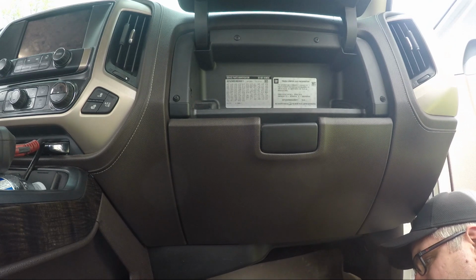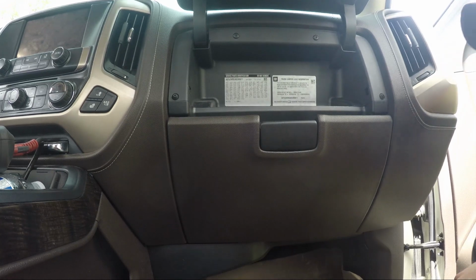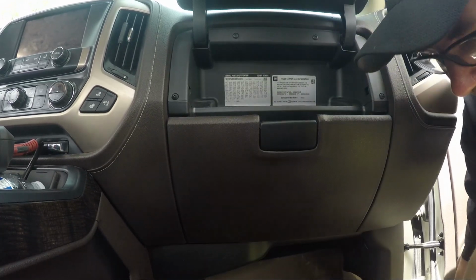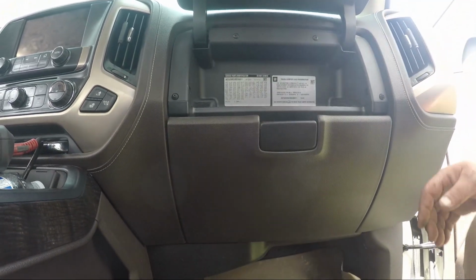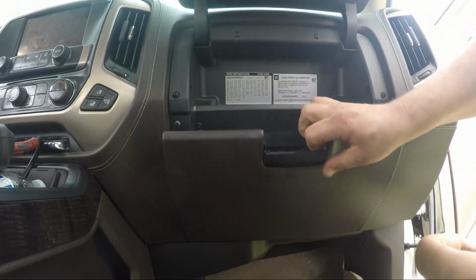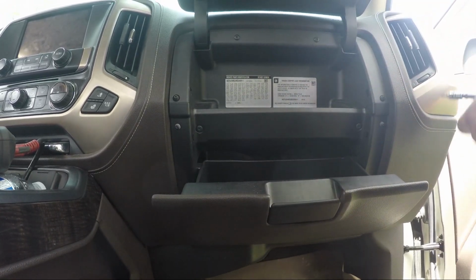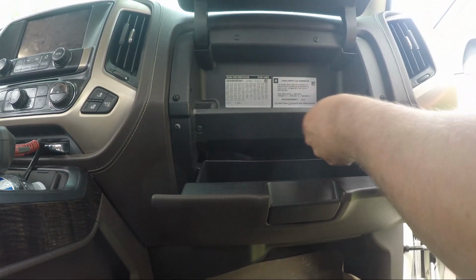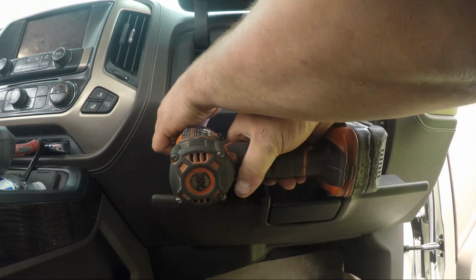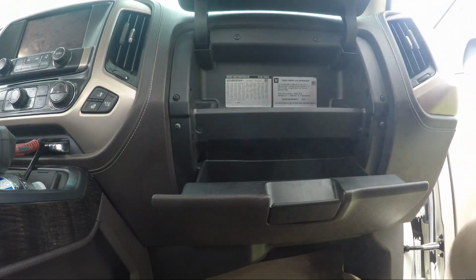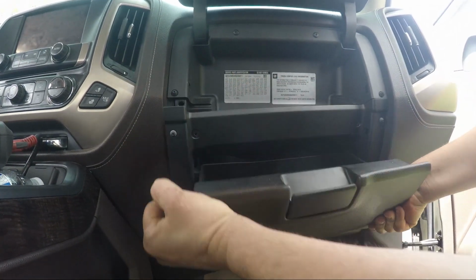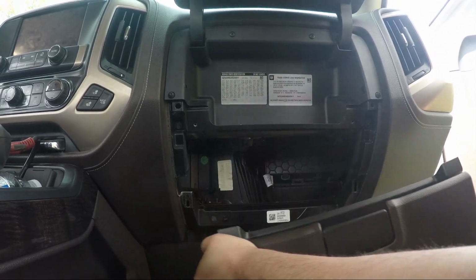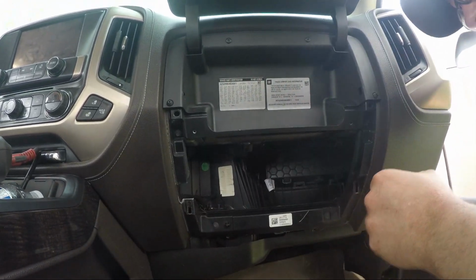Now this is a shortcut, because by the manual, they want you to take the whole dash apart because it's actually positioned up on top above the radio. Done a few Silverados this way, and it's been fairly successful.